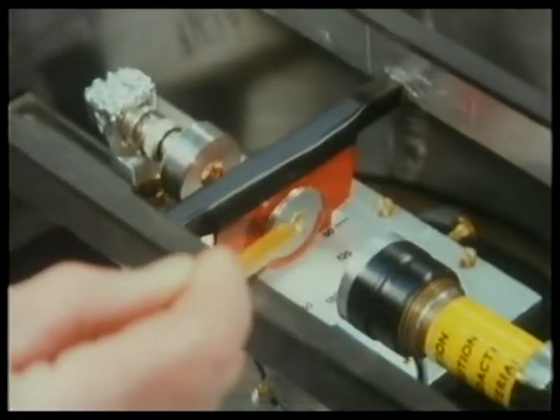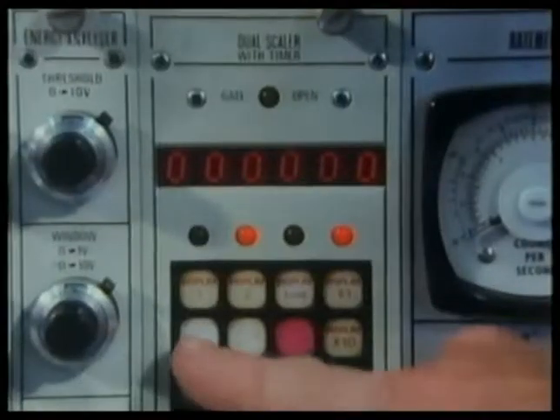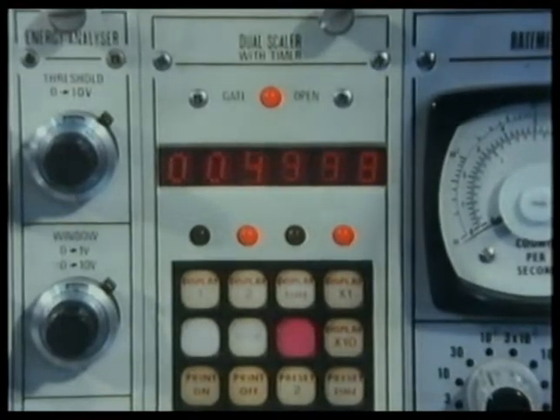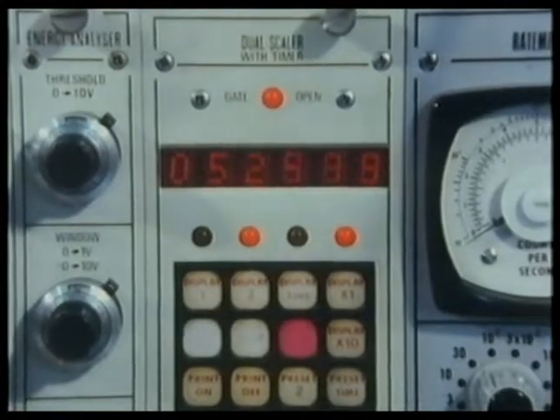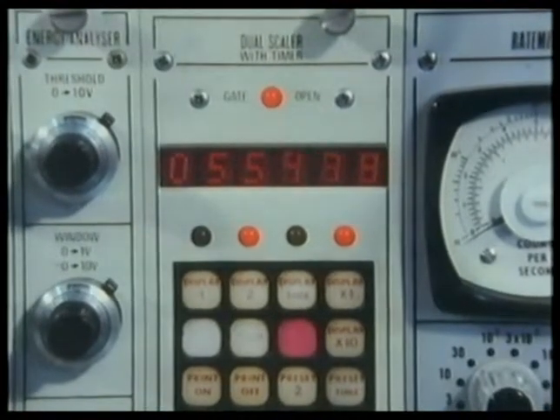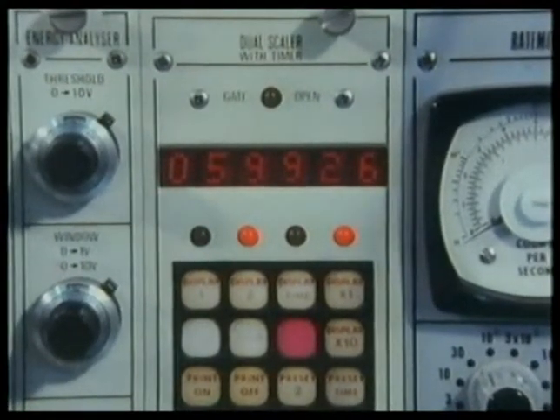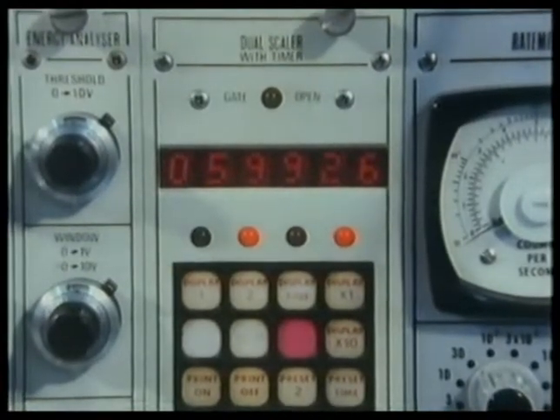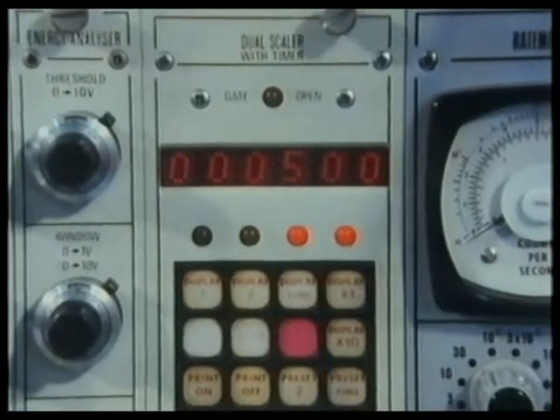So in this position we'll see how many alpha particles go straight through the gold foil. In 50 seconds.